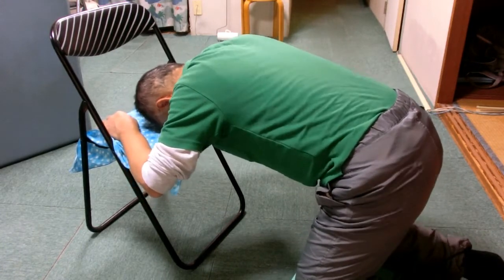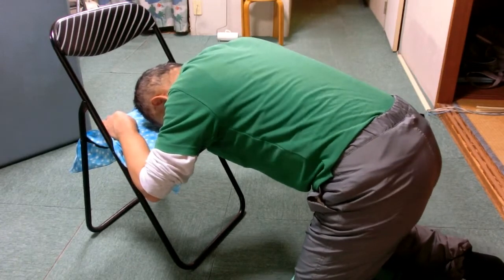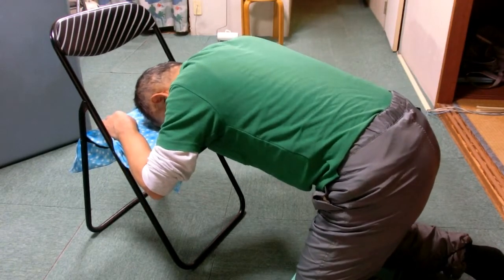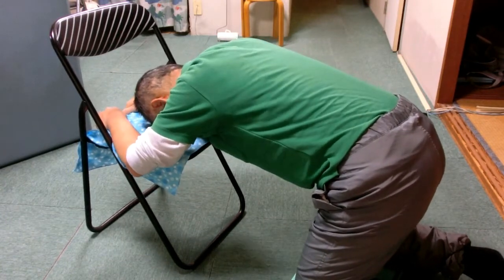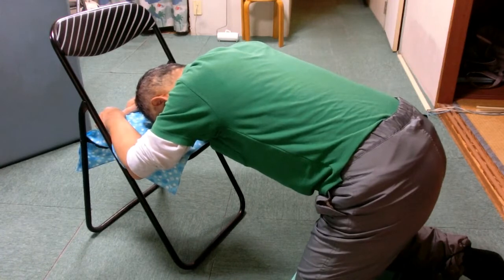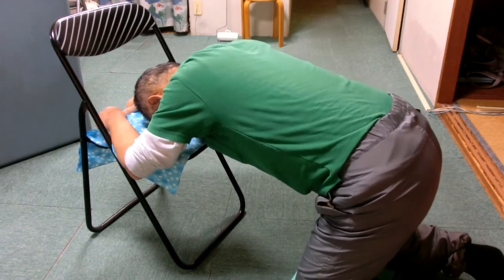When the shoulders and the pelvis go to the left, the ribs go to the right. And when the shoulders and the pelvis go to the right, the ribs go to the left.